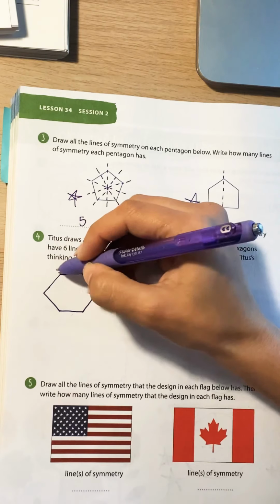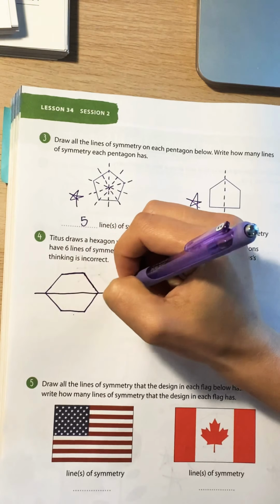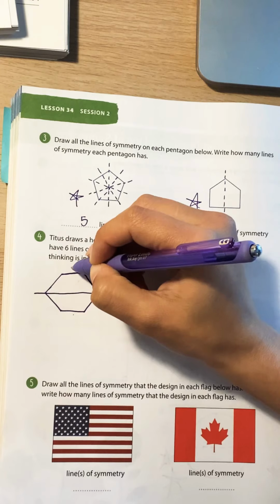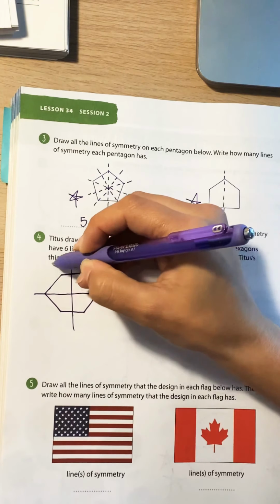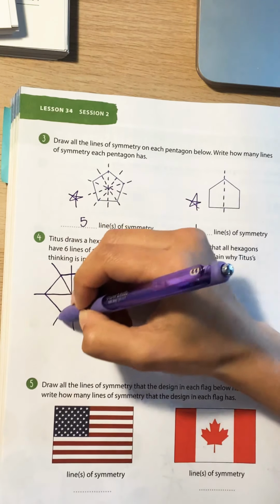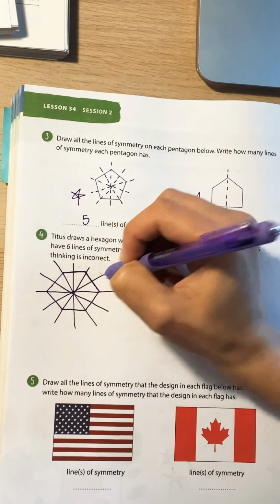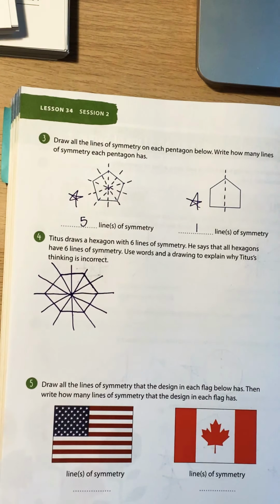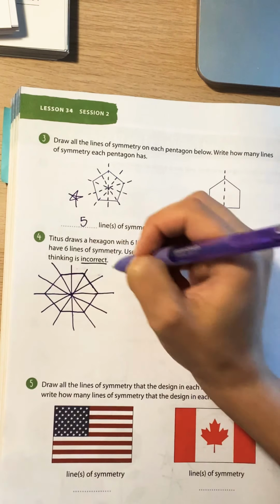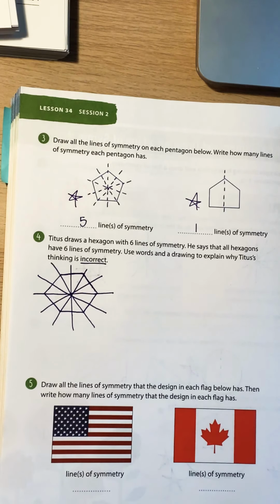If it has 6 lines of symmetry, Titus did one here. He did one here. 3, 4, 5, 6. Okay? So that's what he drew, and he said all hexagons have 6 lines of symmetry. But that's not true. His thinking is incorrect. So can you draw a hexagon that does not have 6 lines of symmetry?